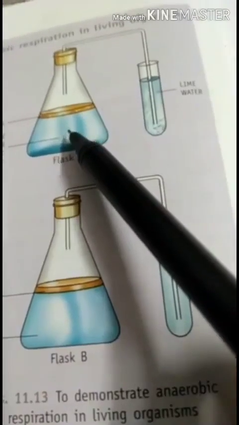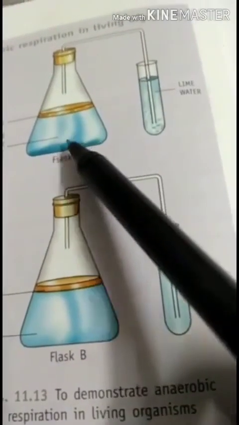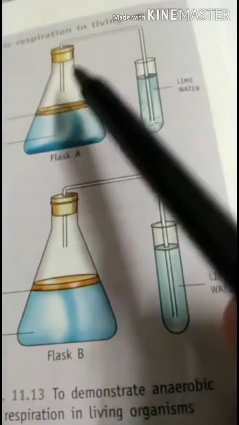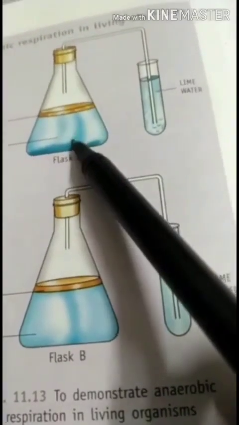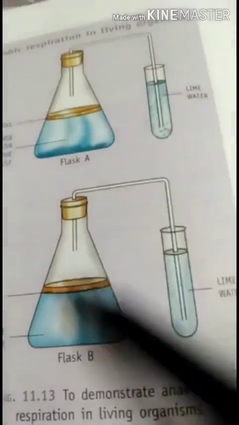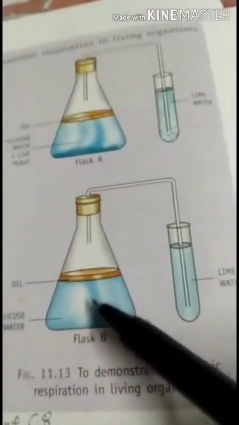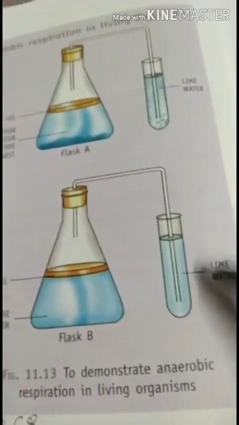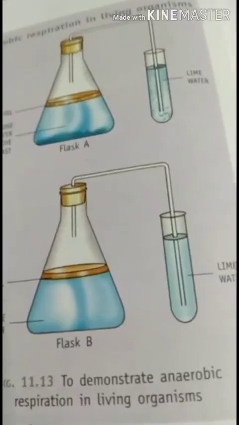When is carbon dioxide released? When respiration takes place. So that means yeast here is respiring in the absence of oxygen, and it is proved by the lime water turning milky. But in flask B, yeast is not there, so no respiration will be visible and the lime water will be as it is. Clear?